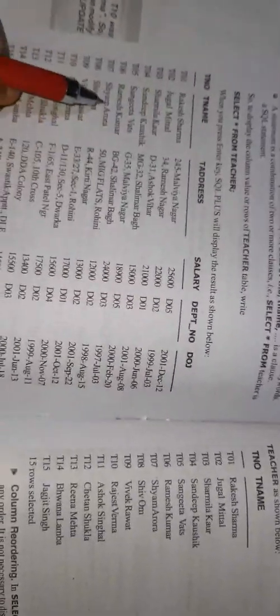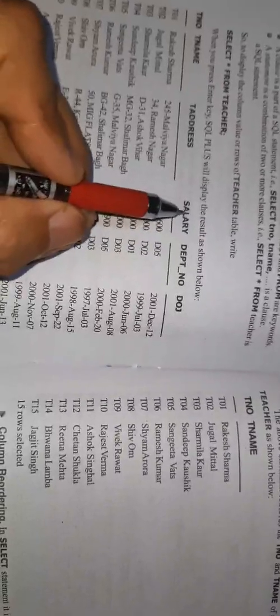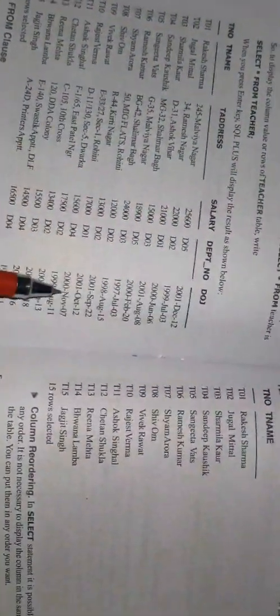If you see the columns, you have to display this one, and then 10% of salary. That means not this salary column, but a new column where 10% of salary is deducted. So a new column will be created, but it will not affect the original table. That is just in the select query. And then date of joining less than 2001. So that's why this column name is mentioned in here.